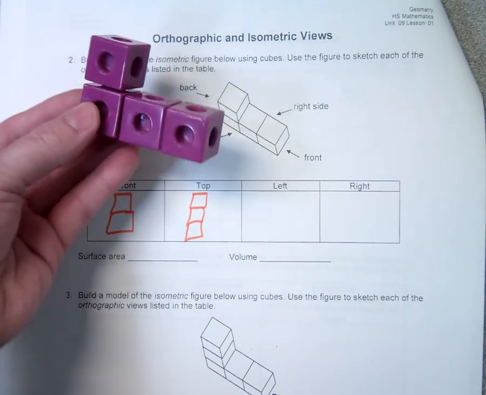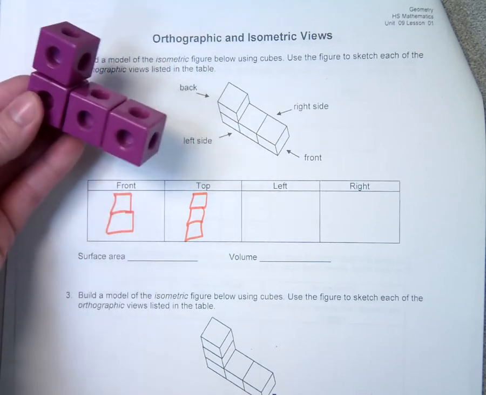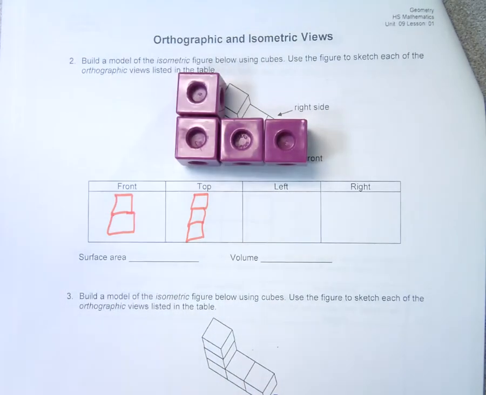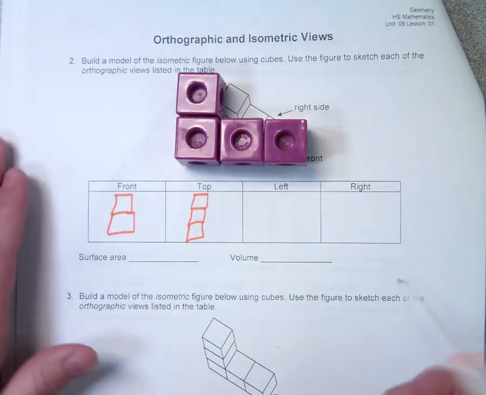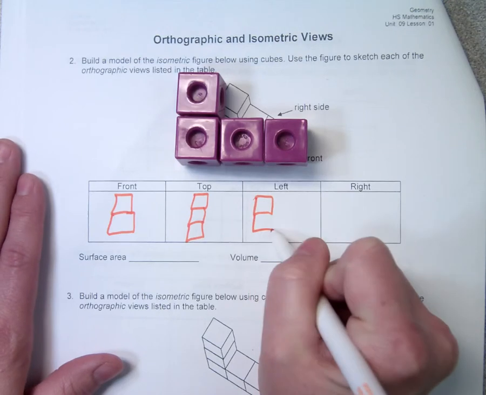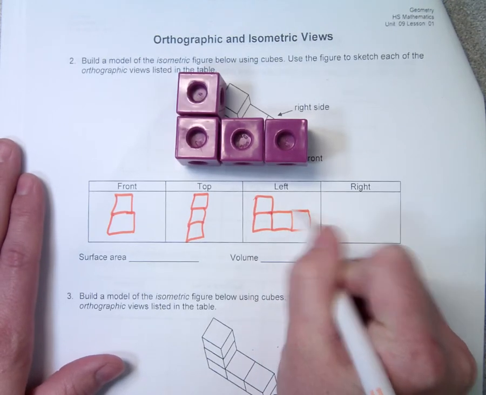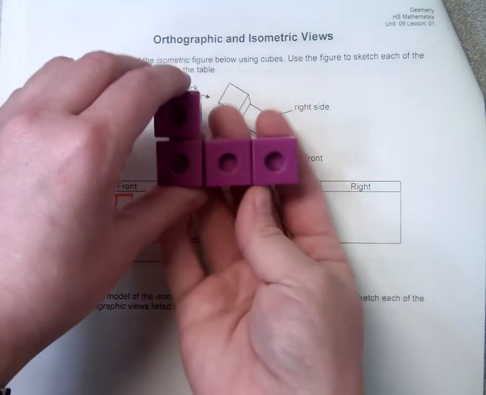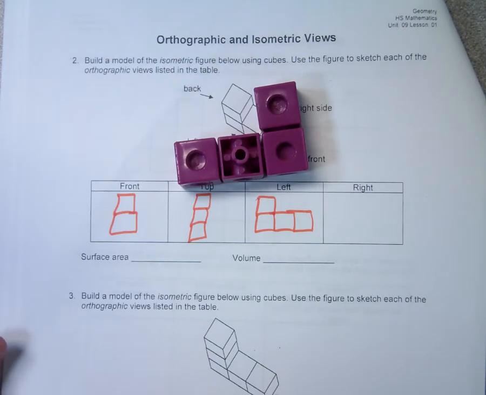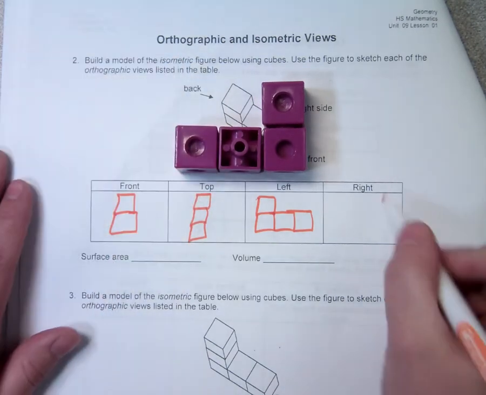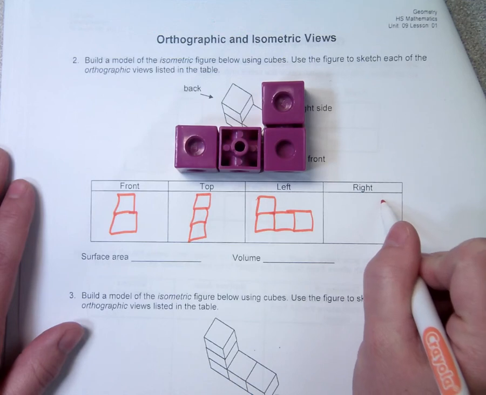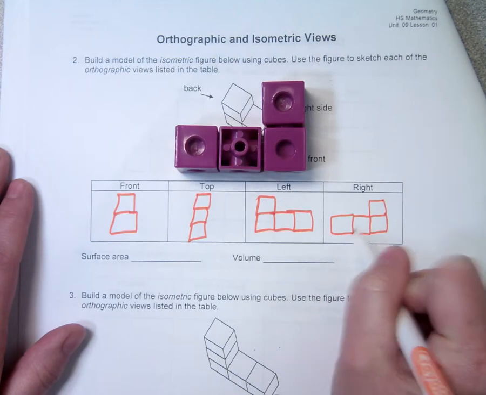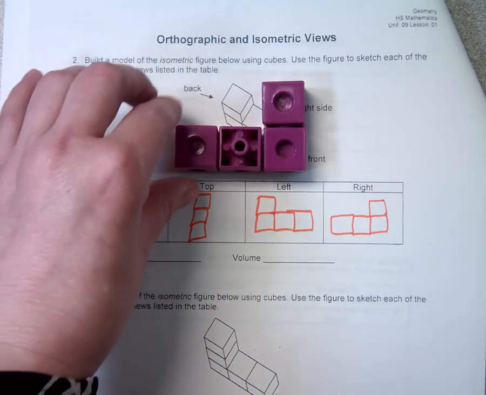Okay, so holding it like this, it does say that this guy right here is the left side. So if I just look at my left side, what do you see? An L. So you see one here, one here, one there, and one there. Okay, so if that's the left side, then the right side would be like that. And what do you see there? The same thing, but like the mirror image, right? Is everybody okay with doing these?